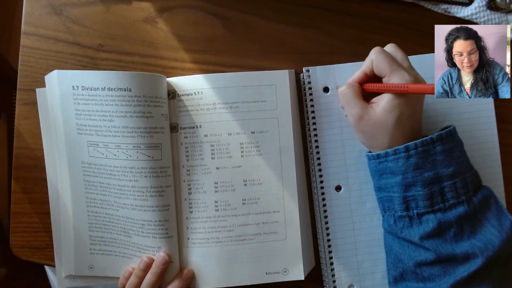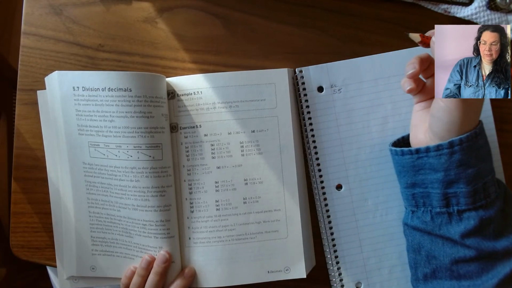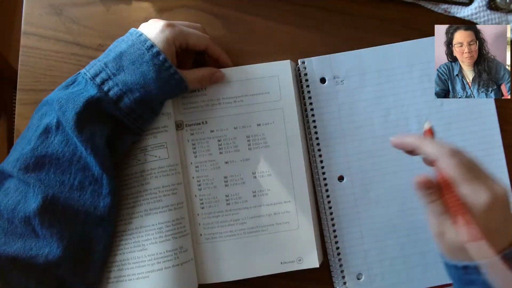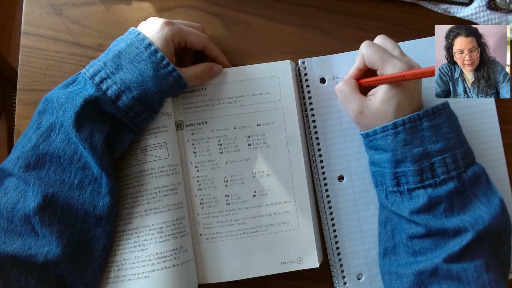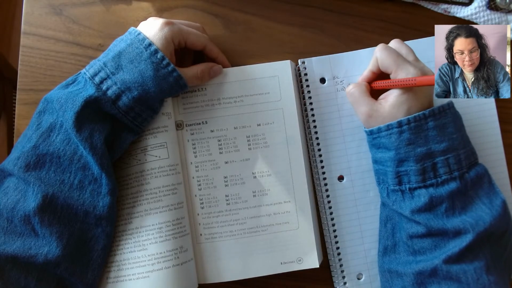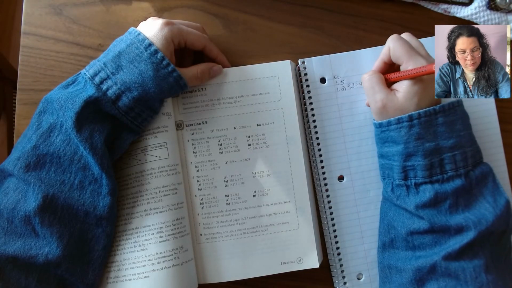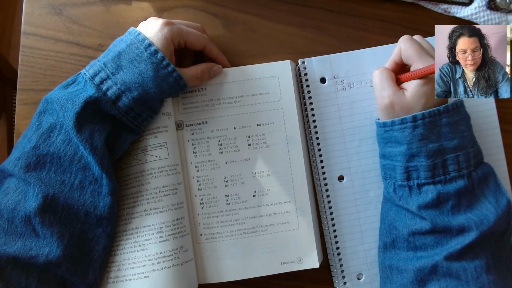So we're in the exercise. Okay. Work out 1A. Work out 9.2 divided by 4, which would equal 9.2 over 4.